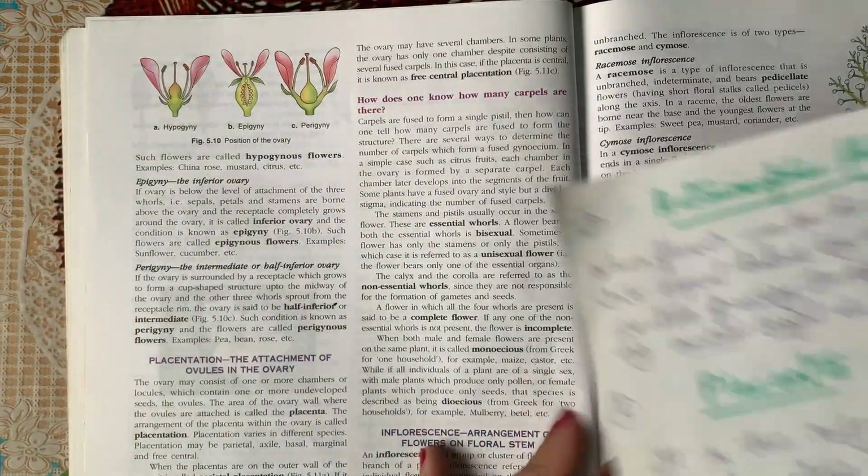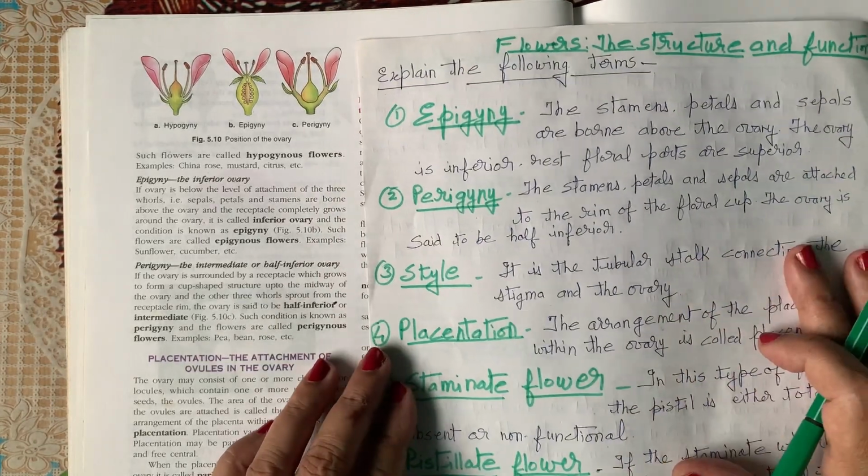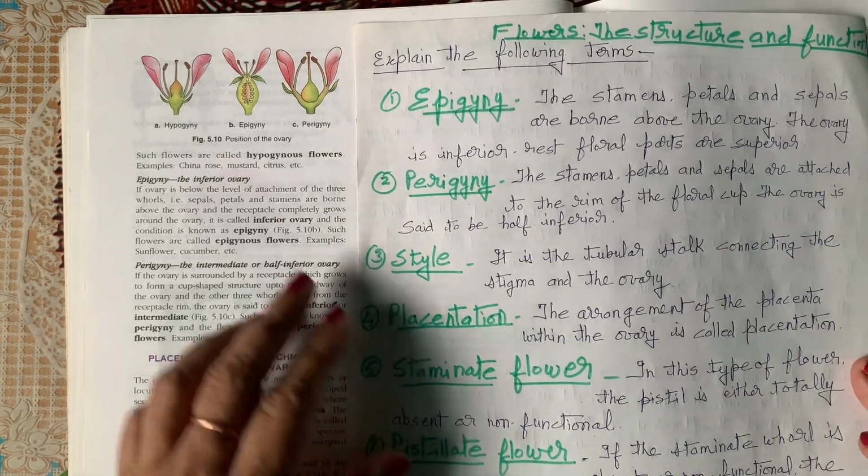Now here you see, first the condition comes here. What is epigyne?